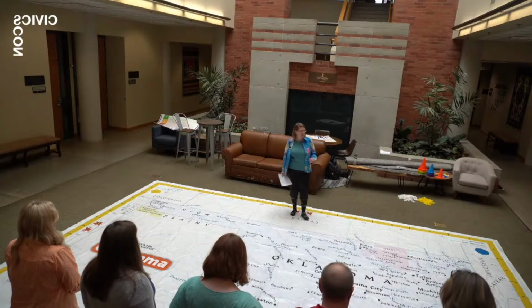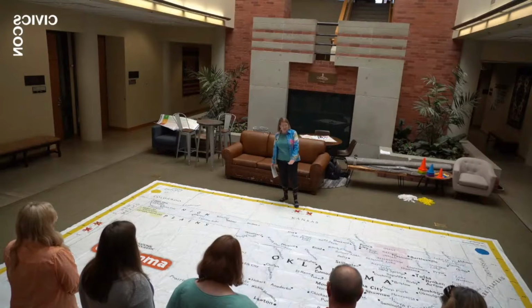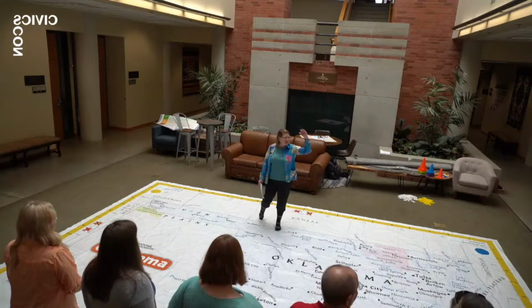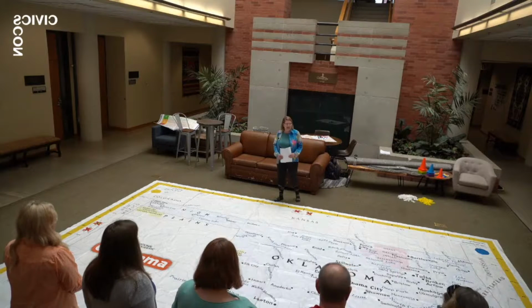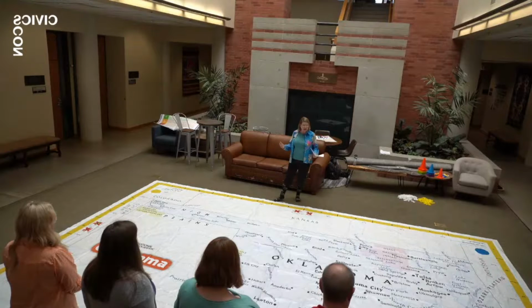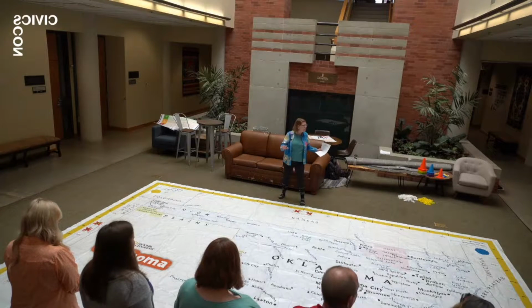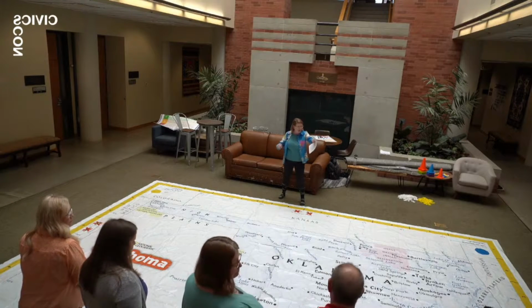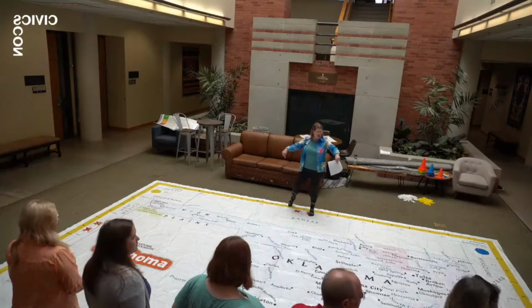So think about how you would use it in your classroom. And I would really love to see there be some scaffolding, right? How are you going to use it in elementary school and then middle school and high school? So what we're going to do today is a little bit of basic exploration of the map. Have any of you used the map in your classrooms? Okay, you have, but not this particular map.